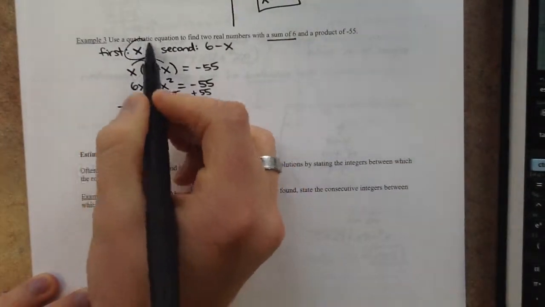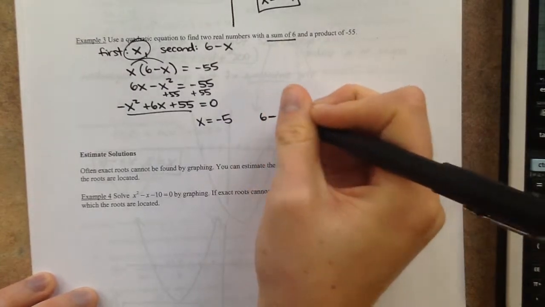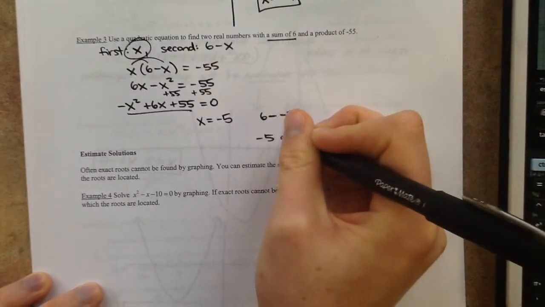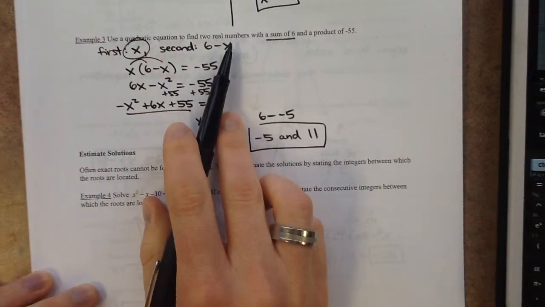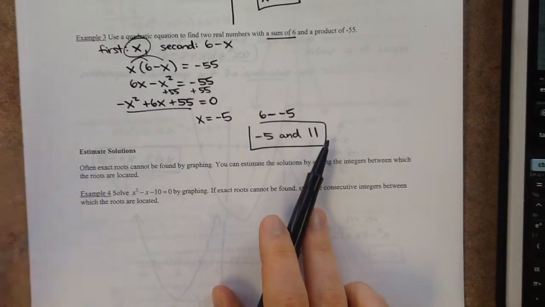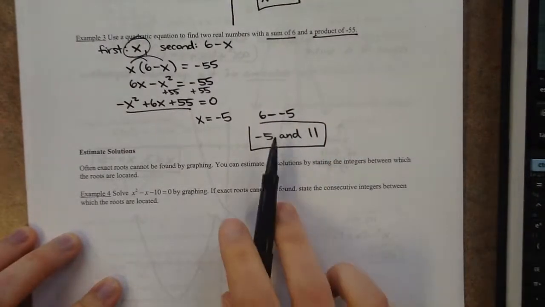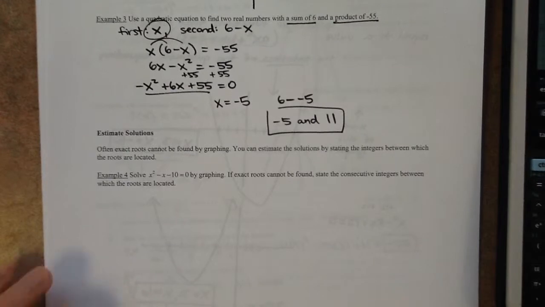And so if my first number is -5, that means my second number is 6 minus -5. So my two numbers are -5 and 11. So let's clear those up. Two real numbers that have a sum of 6: if I add -5 and positive 11, that does give me a sum of 6, and a product of -55. If I multiply these two together, I get a product of -55. So I found my two numbers.